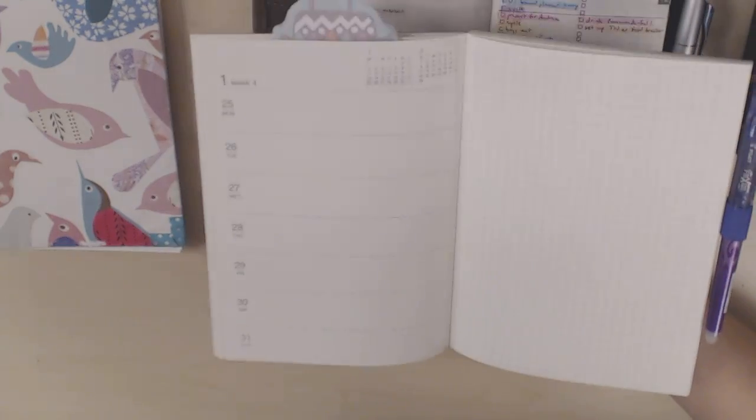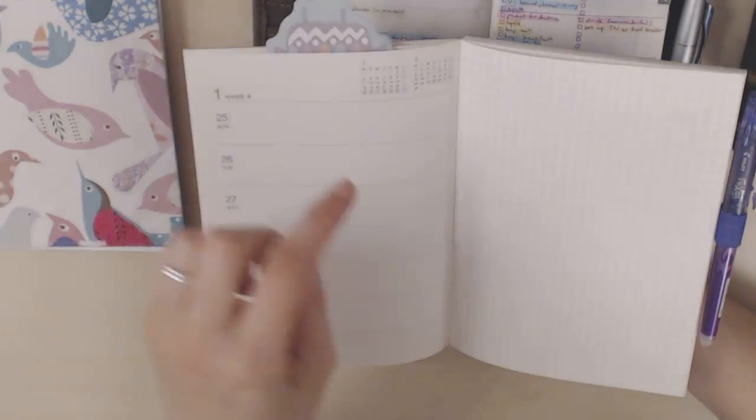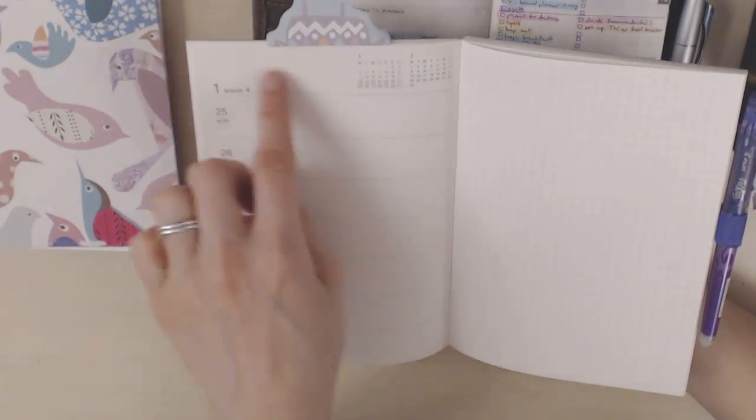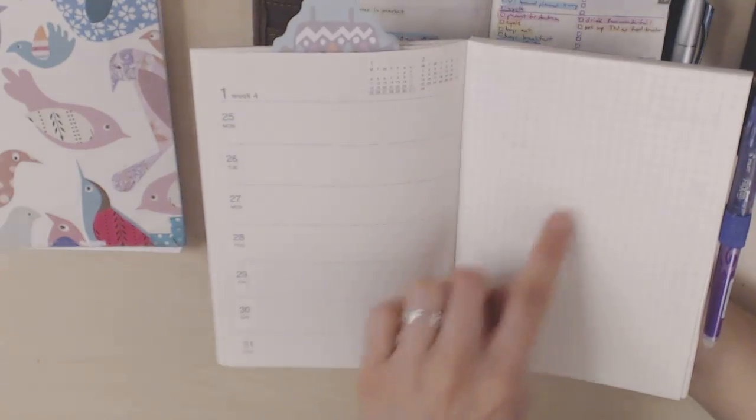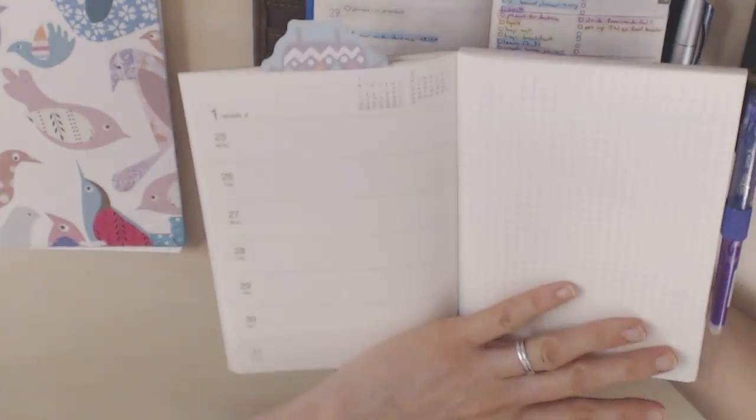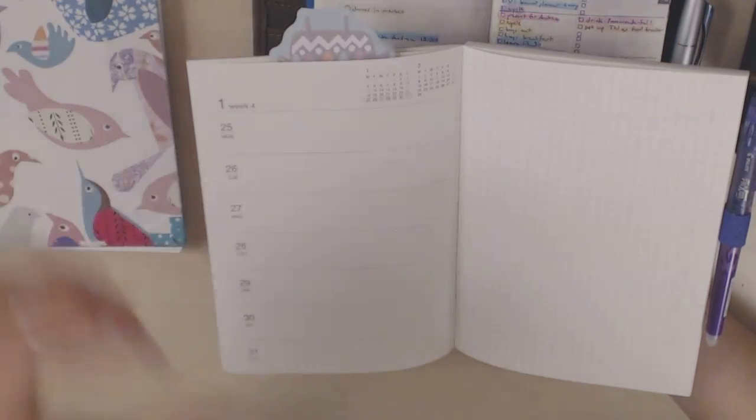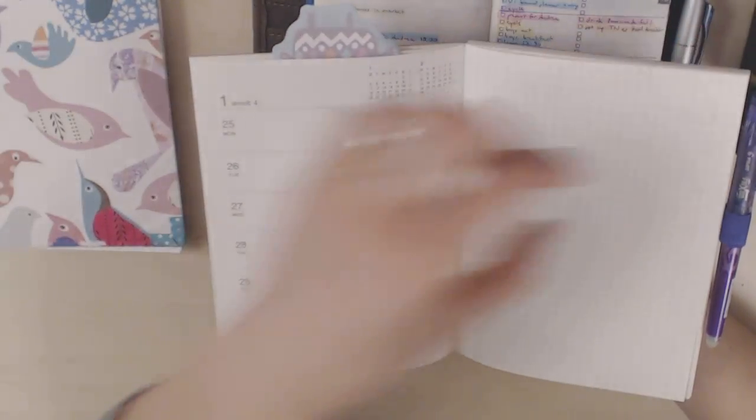Whereas with this one, it's a bit harder to imagine that you just have one big day, because you have the blank space up here, and then the whole thing is gridded, so it doesn't flow as seamlessly.